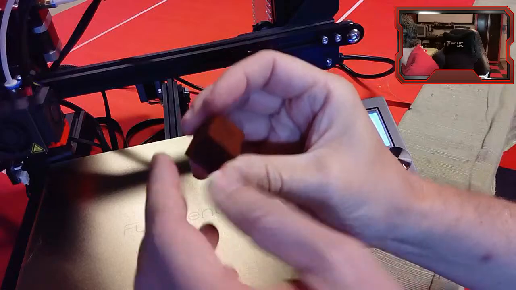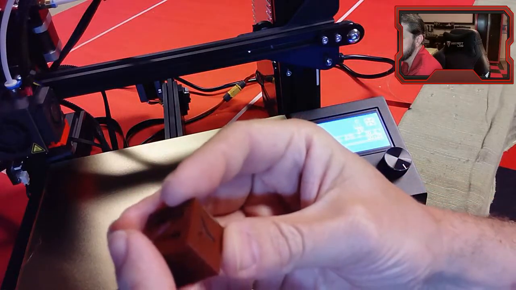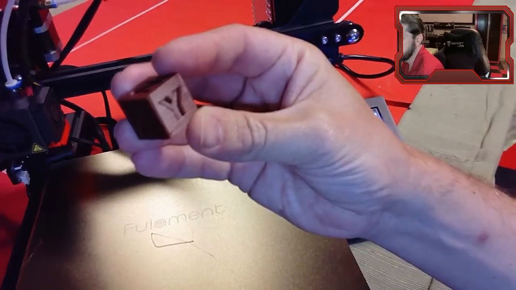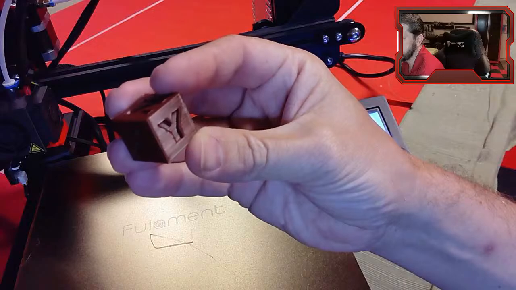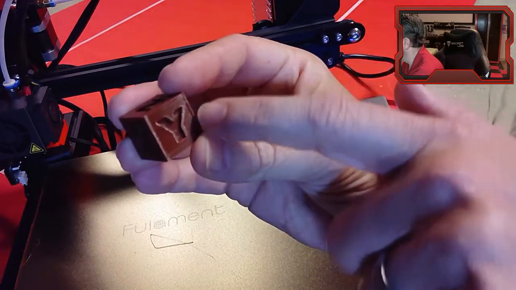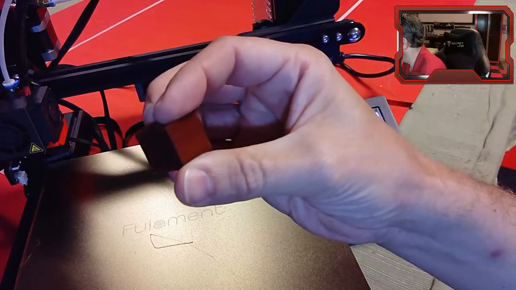I don't know if you can see very well the colors, but you can kind of see how it's got a little bit of some uneven layers there. Maybe that's something we can work on. It's got a rounded corner over here. That's something that we will try to work on.